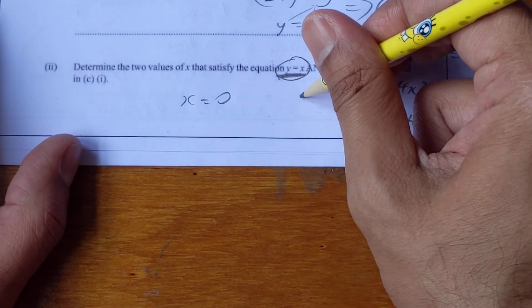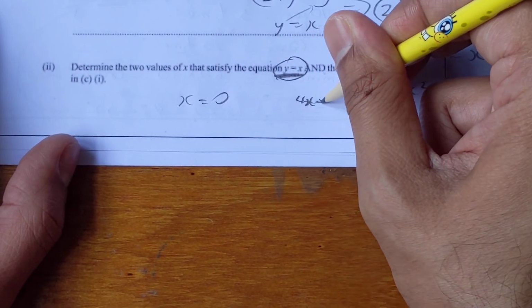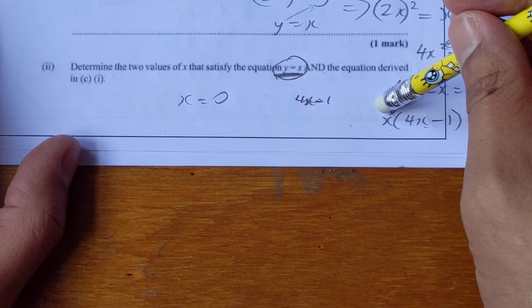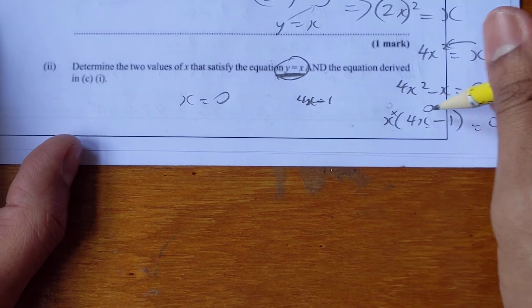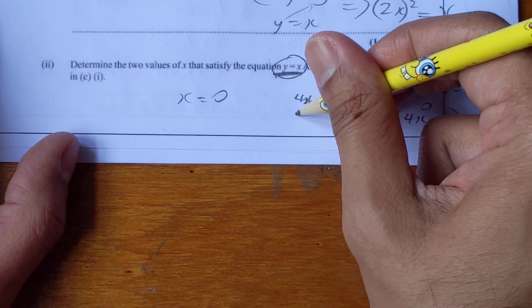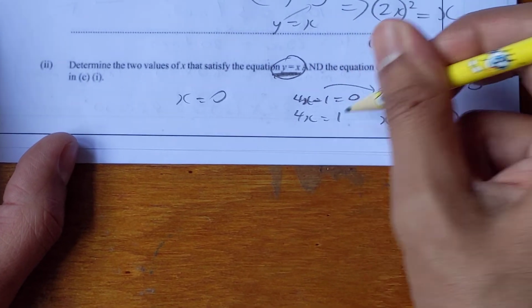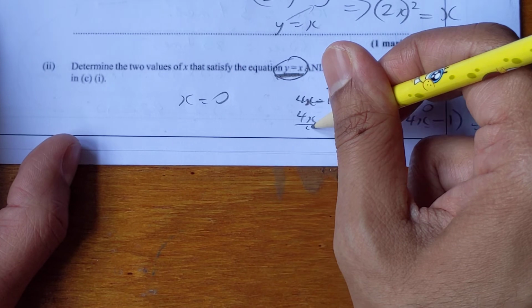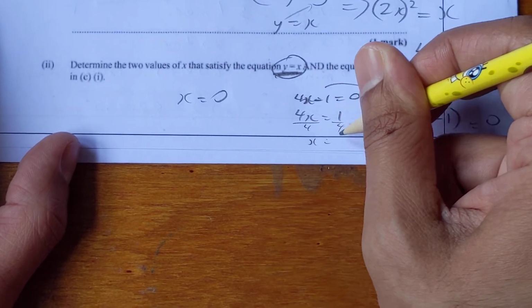The next answer will be when 4x minus 1, the next bracket, is equal to 0, because 0 times any number is 0. So 4x minus 1 is 0. So I carry across the 1. So I get 4x is equal to minus 1 goes across to plus 1. And to get 1x, 4 things cost $1, so for one of them I divide by 4. So x is equal to a quarter.